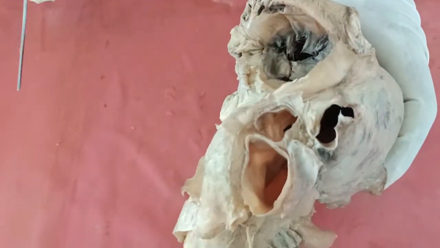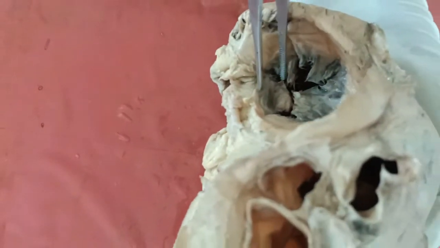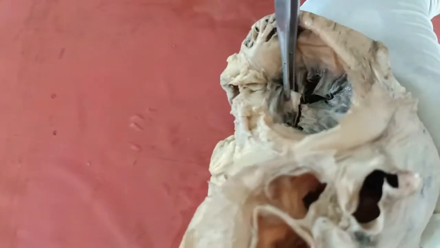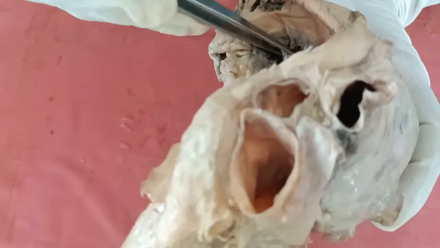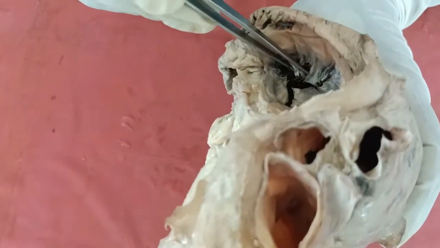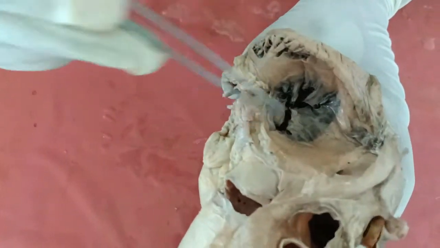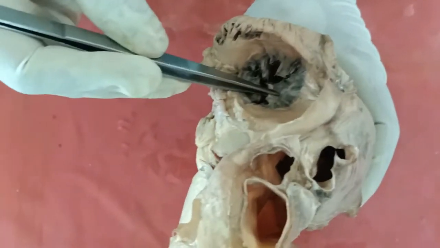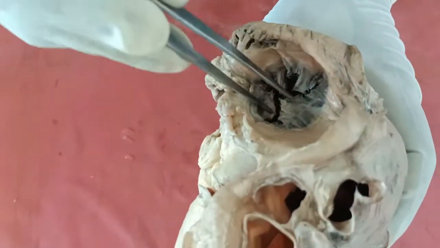Is it having a tricuspid valve or a bicuspid valve? Tricuspid valve, so it has three cusps. This is the anterior cusp, this one is the posterior cusp, and this is the septal cusp, because it is in relation with the interventricular septum. Anterior cusp, posterior cusp, and septal cusp.